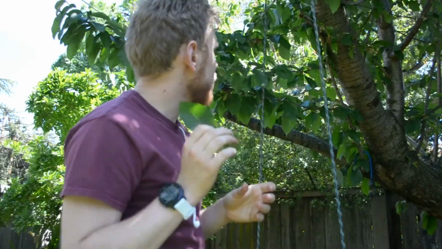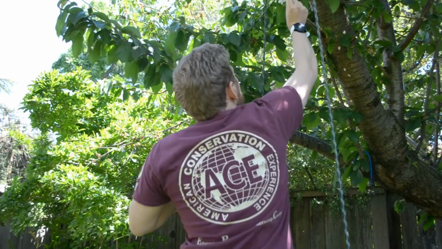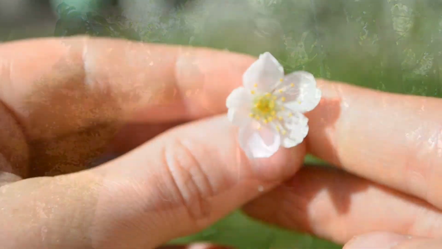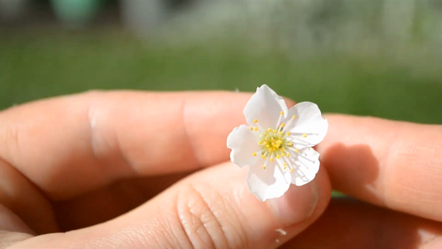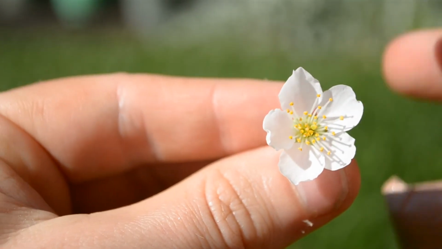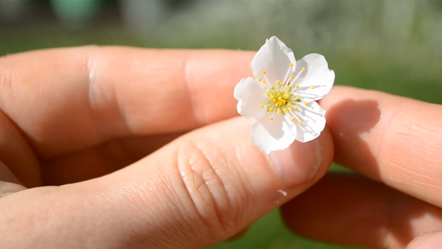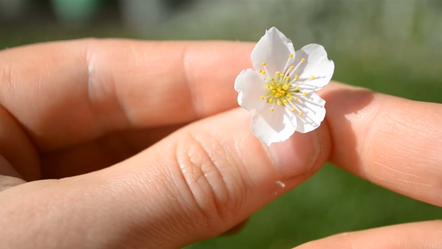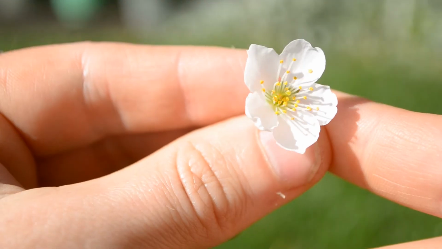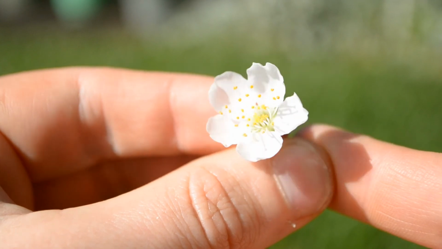Another feature characteristic of roses are the flowers. When you look at a rose flower, you're going to see 5 petals and quite a lot of stamens on the inside. Now you might think, I've seen rose bushes before and they have tons and tons of petals. Isn't that what makes them look beautiful? And they do. They're kind of an exception.